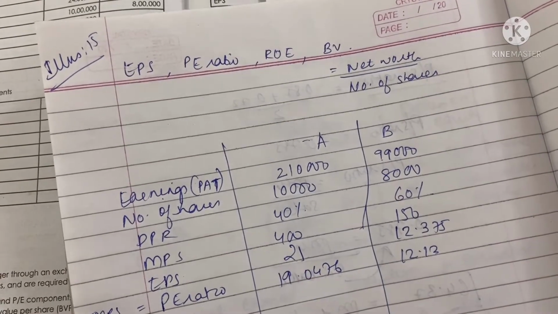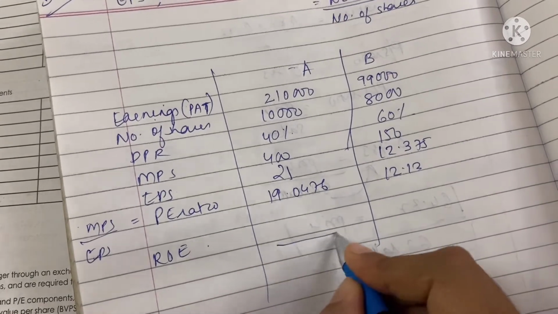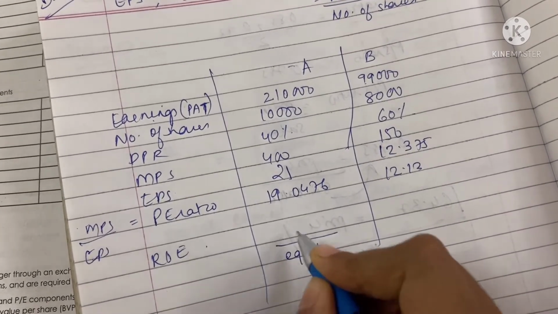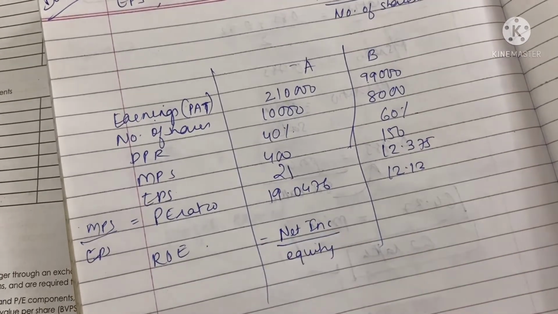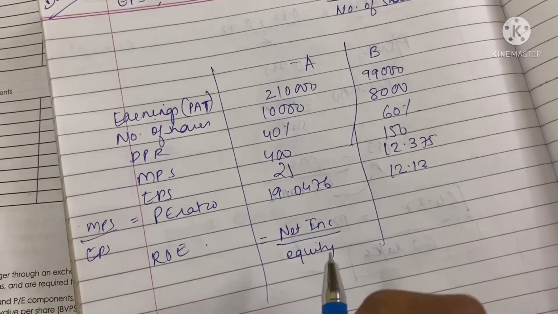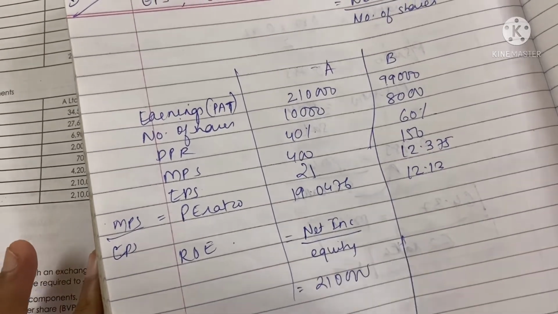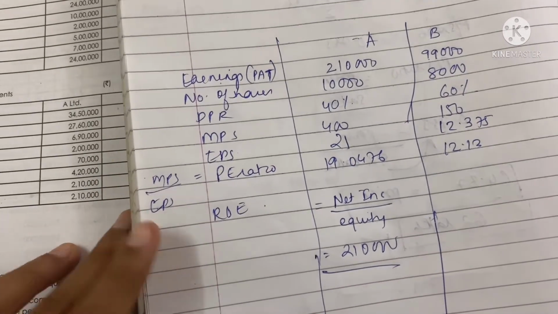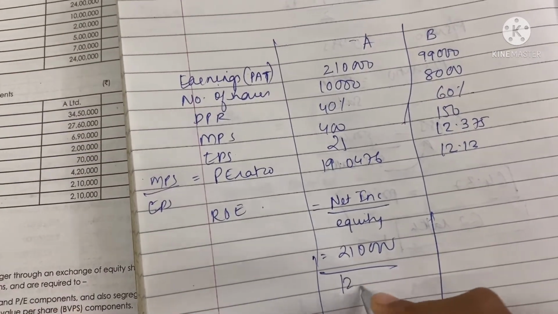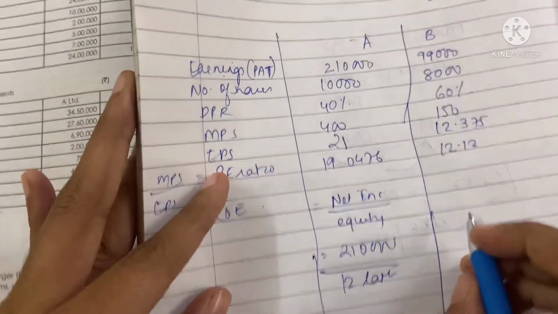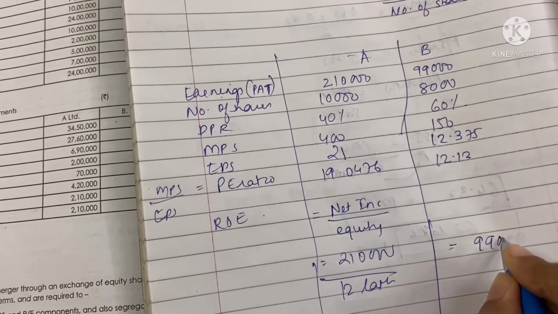Now return on equity. Return on equity is net income divided by total equity. In question number 13 I had explained a little bit about it. Net income is 2,10,000. Equity is 10 lakh plus 2 lakh; retained earnings also come under equity, so that is 12 lakh. Here it is 8 lakh. 99,000 divided by 8 lakh.